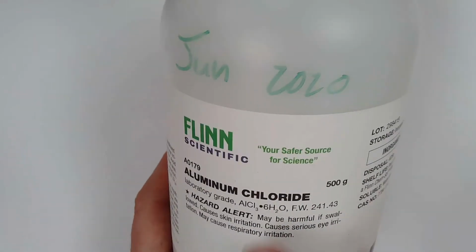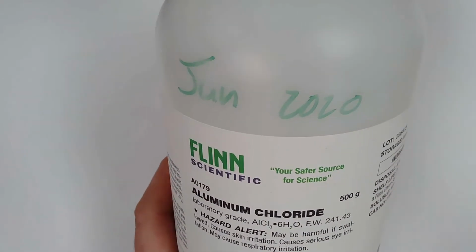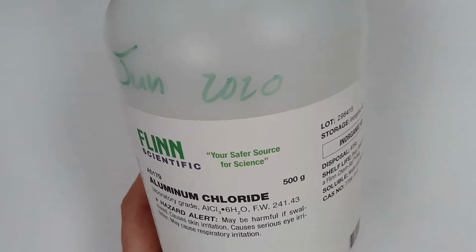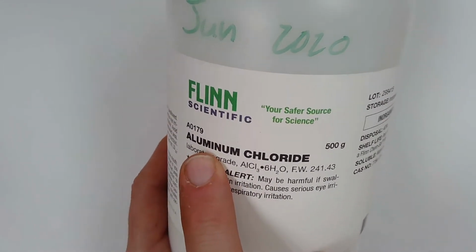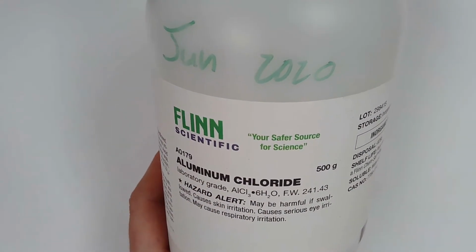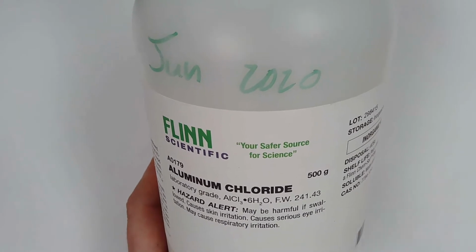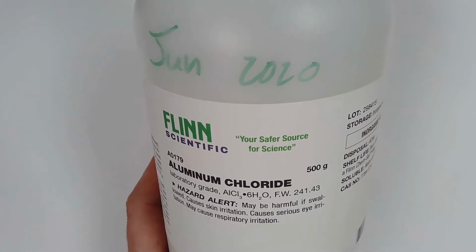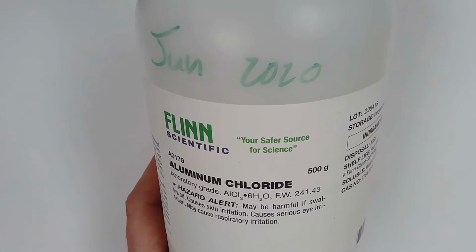Got some aluminum chloride here. I need to change that out for ammonium chloride. I grabbed the wrong one. Aluminum chloride is not going to work for us, but I'll change it out. So this will say ammonium chloride instead of aluminum chloride. Actually, for a second, what would the formula of ammonium chloride be? If it's not this, it would be what?